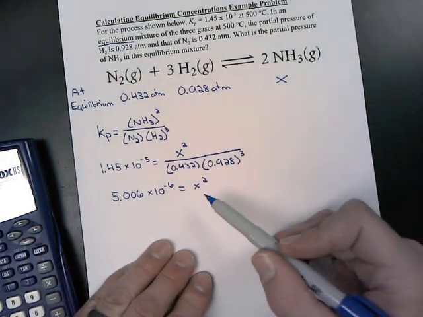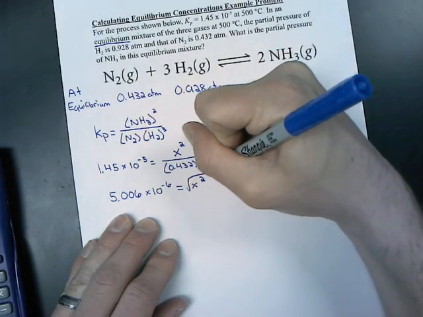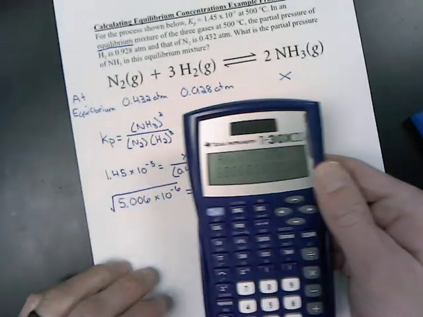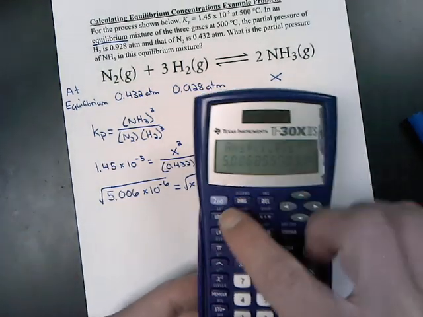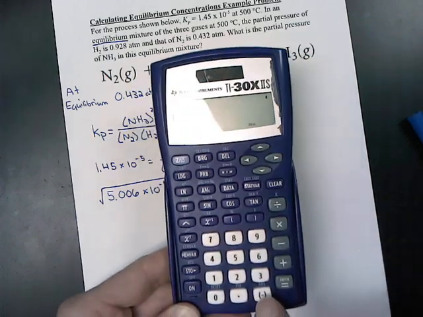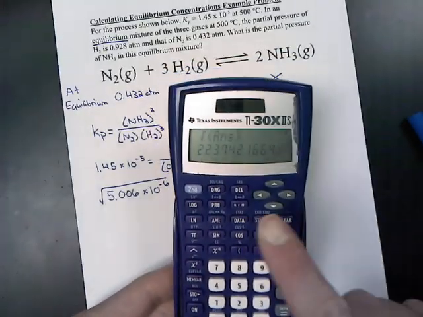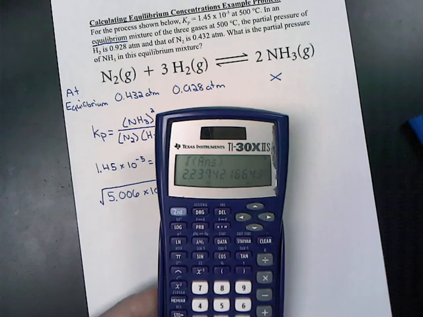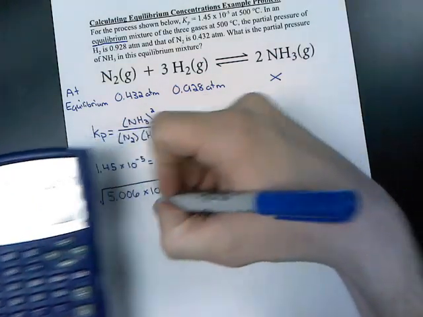To get x squared by itself, what we need to do is take the square root of both sides. So if you still have this located in your calculator, we can say second, square root, and then second, and this button down here should say answer, and we should get the square root of this number that I'm pointing to. And so we get a number of 2.24 times 10 to the negative third equals x.